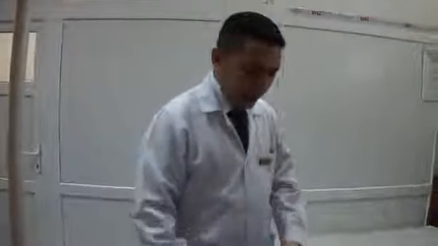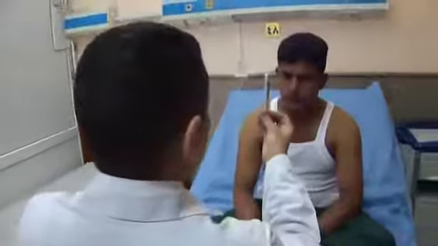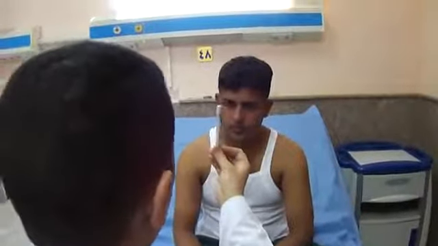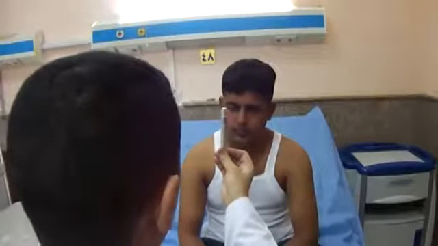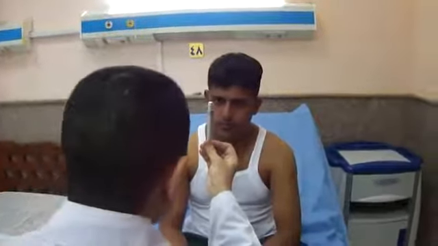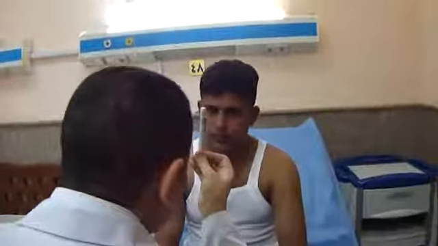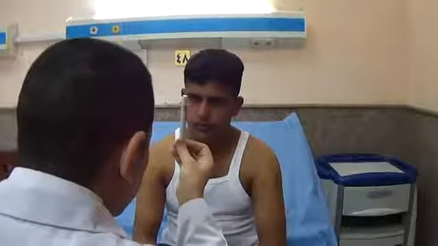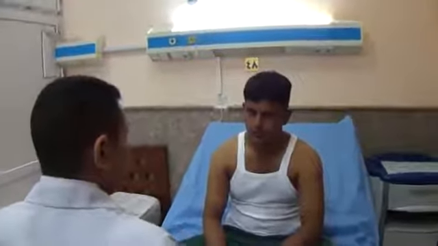I'll show the sequence of examination in the following manner. First of all, I'll check the primary position. I'll put a pen in front of the patient. Look at this pen, to see whether the patient has ptosis or proptosis, and I'll check the pupils, whether they are equal, symmetrical, or not. This is the first step, the primary position. The next step would be the H test.